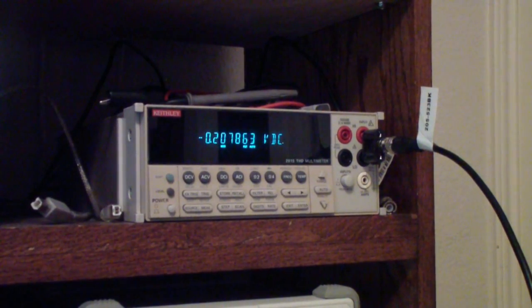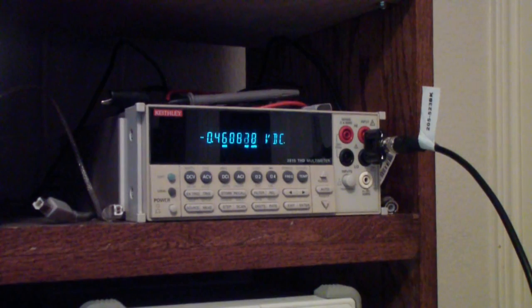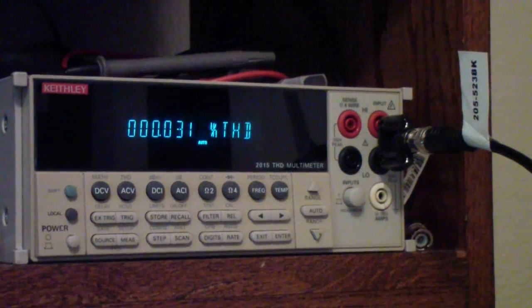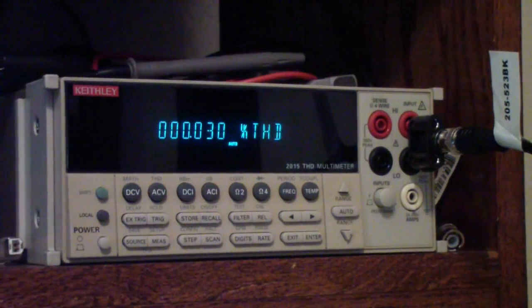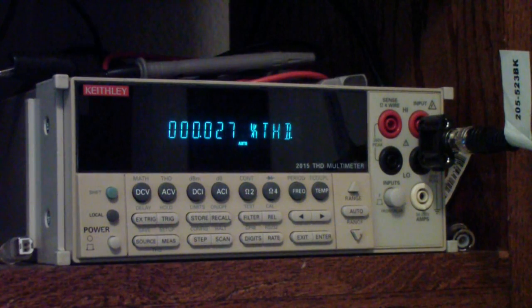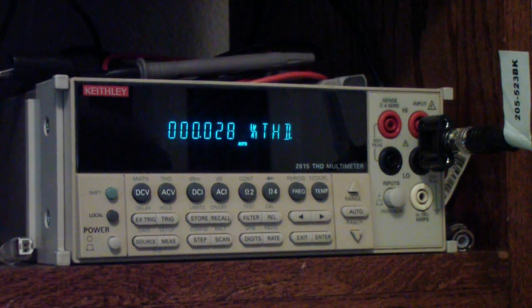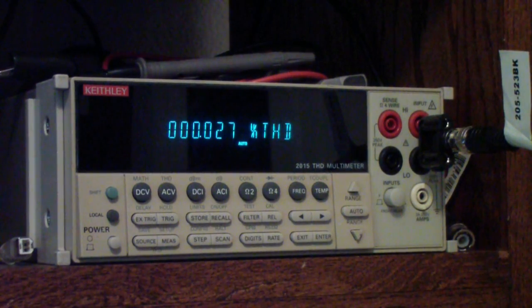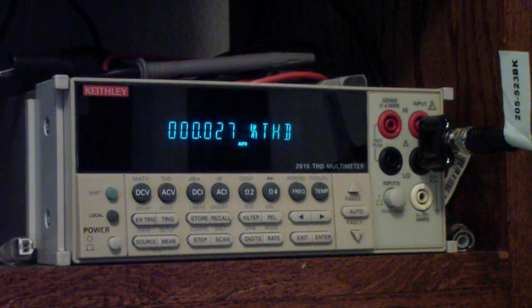So let me set up the THD measurement on the Keithley and see if we're still getting about the same thing we got earlier. You may recall that I was earlier getting a THD plus noise figure on the Analog Discovery 2 that was about 10 times the THD figure. In other words, when you include noise, the measurement would go from about 0.003 to about 0.03, or an increase of 10 to 1. I'm getting the same thing now. So the next thing I'm going to do is to see if I can figure out where that additional noise is coming from.